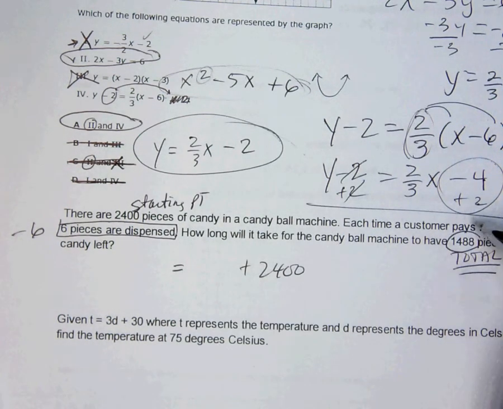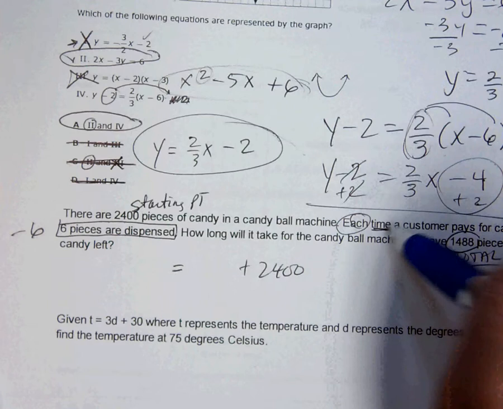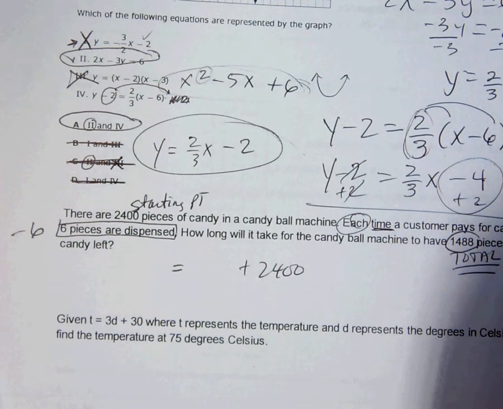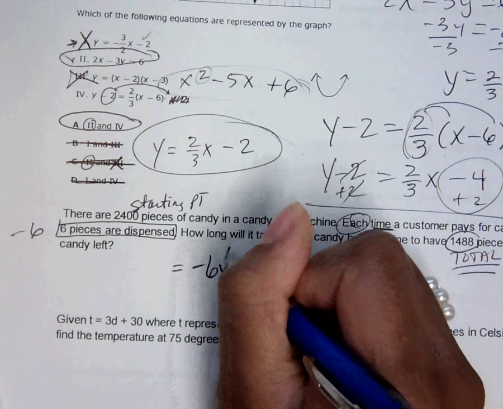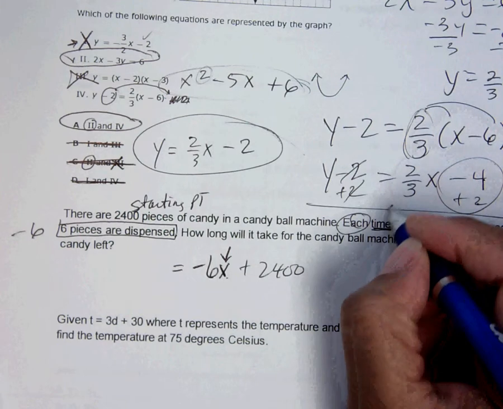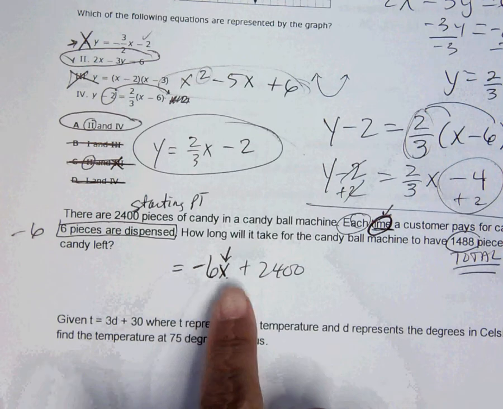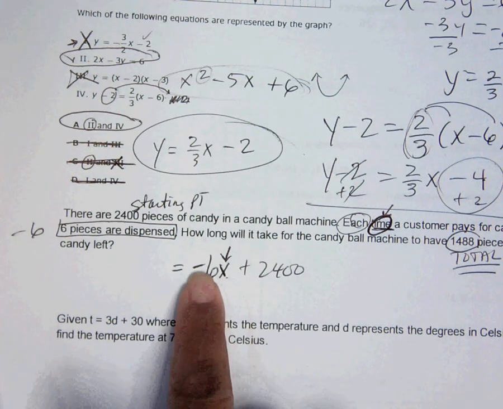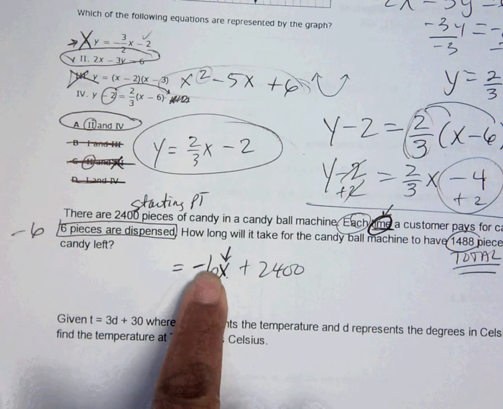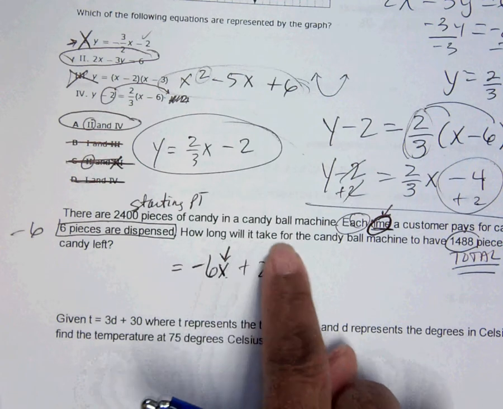Each time that a customer pays for candy, 6 pieces are dispensed. What do you think X is going to be? The times that the customer pays for the candy, because no matter how many times I pay for the candy, 6 are going to come out. So each time I pay, 6 come out. If I do it 1 time, I'm going to lose 6. If I do it 2 times, I'm going to lose 12. See? Now, tell me how long will it take?